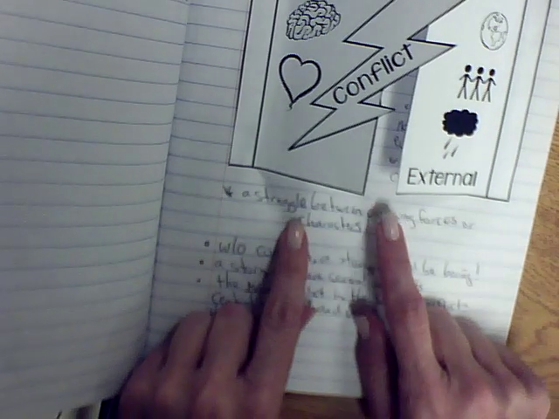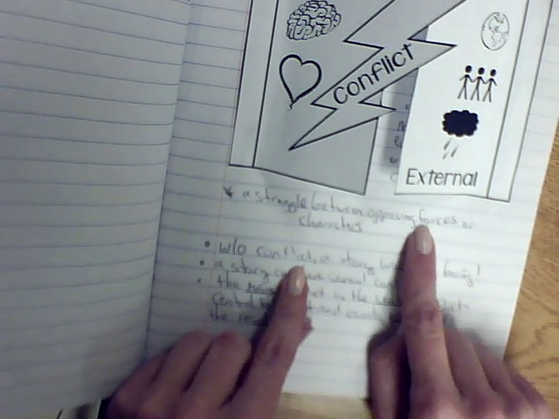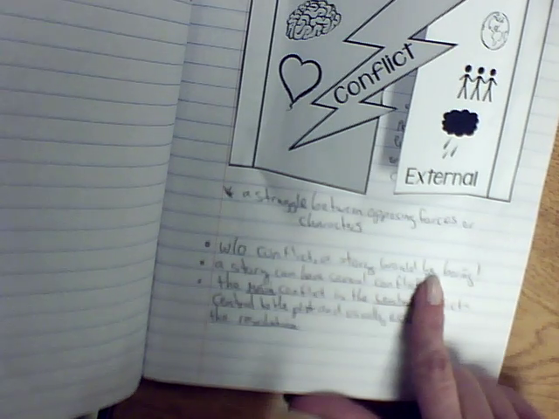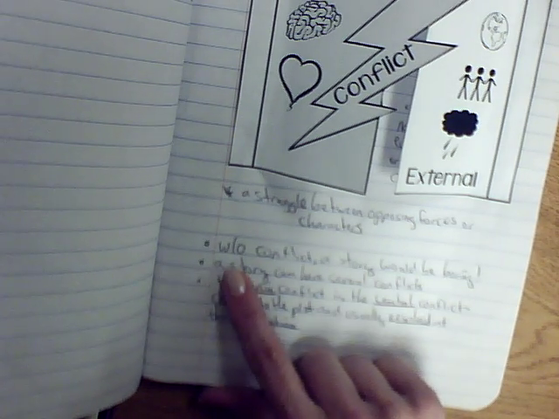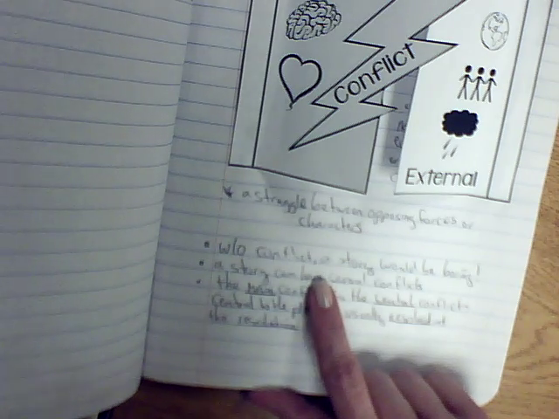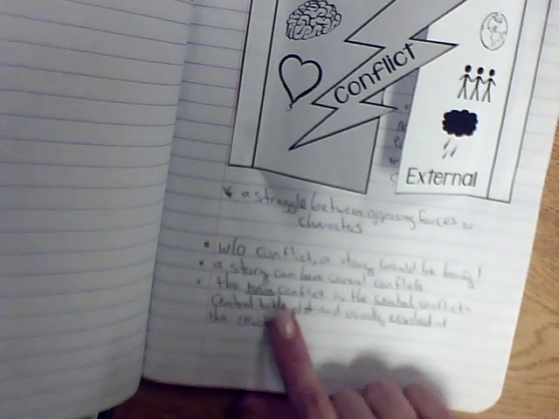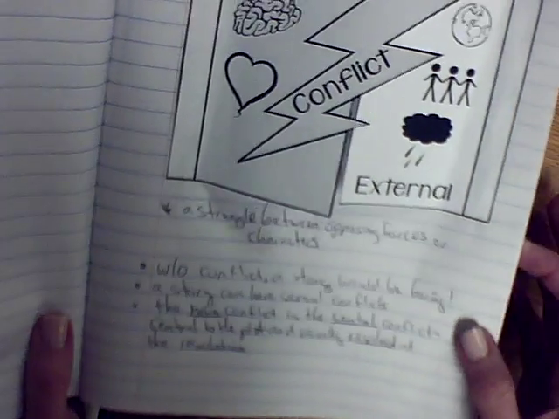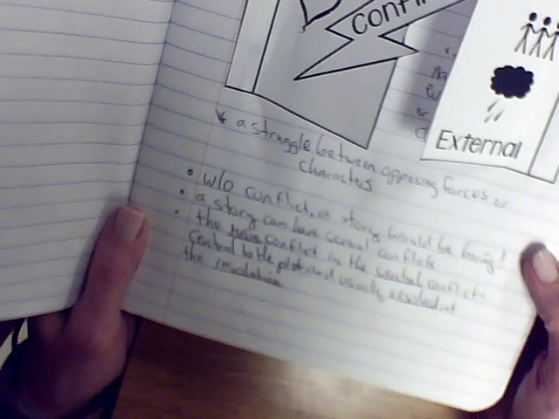Some other notes you'll need to add, and these are on Edmodo, is conflict is a struggle between opposing forces or characters. Without conflict, a story would be boring. Also remember, and see how these are bulleted, a story can have several conflicts, and it will, the story we're reading will have many conflicts. The main conflict is central. It's the central conflict. It's central to the plot and is usually resolved at the resolution. Okay, and I know this is hard to read, but you've got the notes on Edmodo. So it's usually resolved at the resolution.